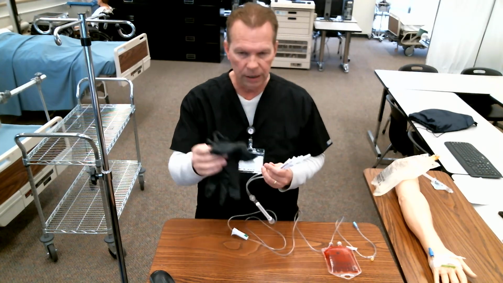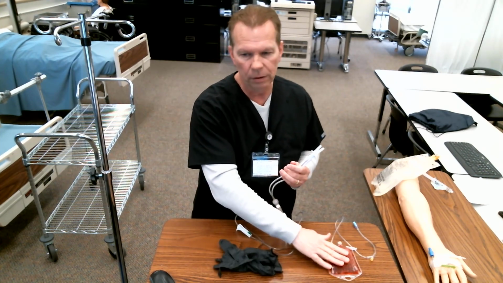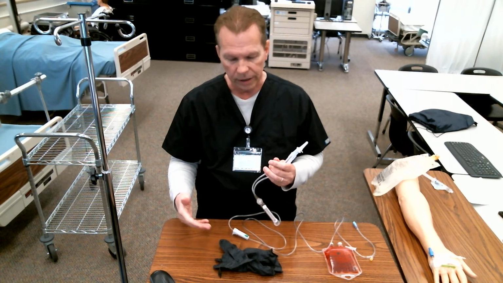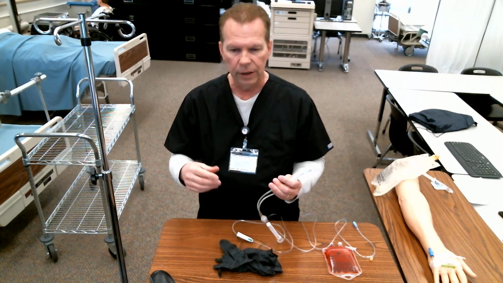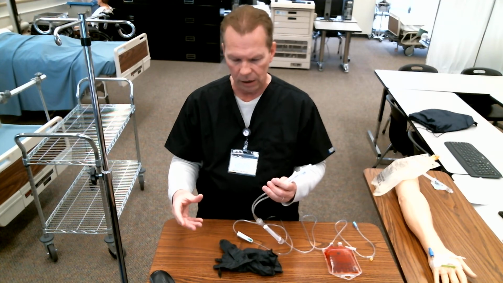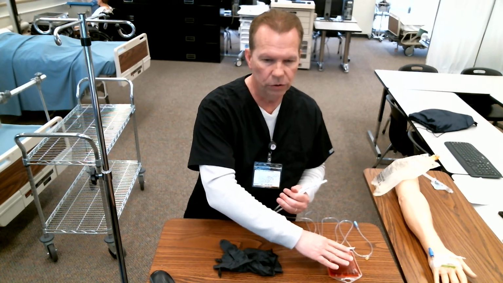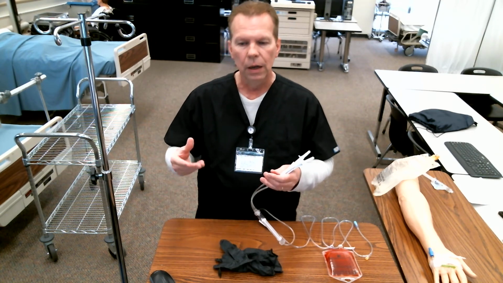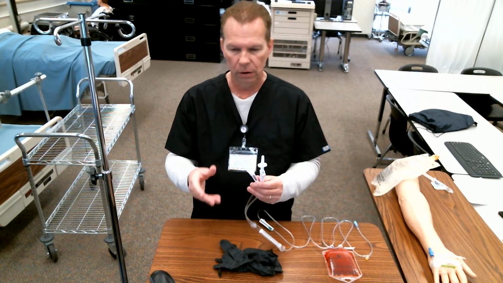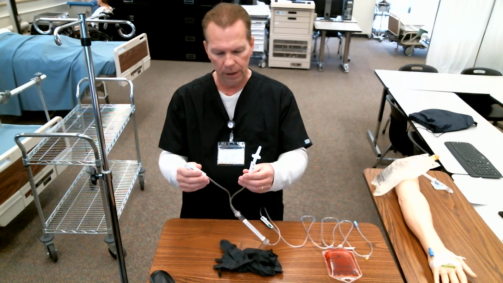You will also need a pair of gloves for when you spike the blood. You know, the rule says if there's the potential for you to come in contact with blood or body fluid, that you need appropriate PPE on. And there is that potential when we spike the blood, that blood could squirt out, something could go wrong, and we could get some blood on us. So we're going to take appropriate precautions.